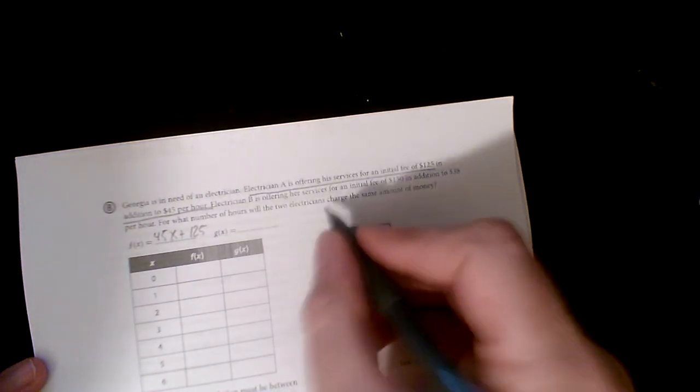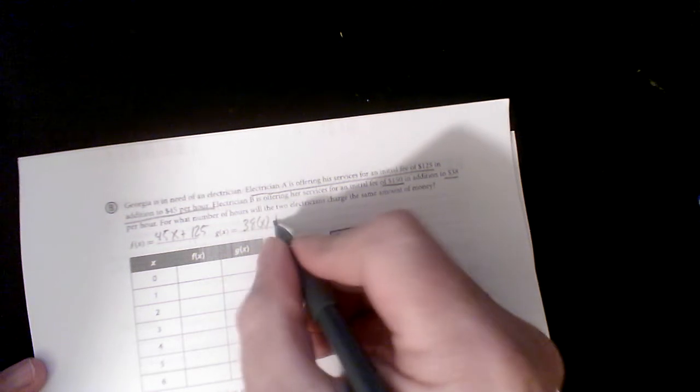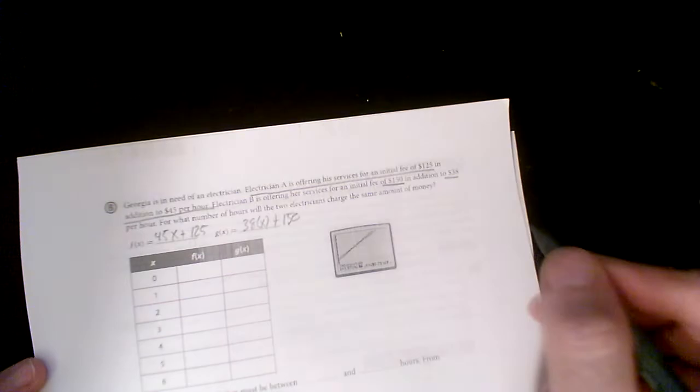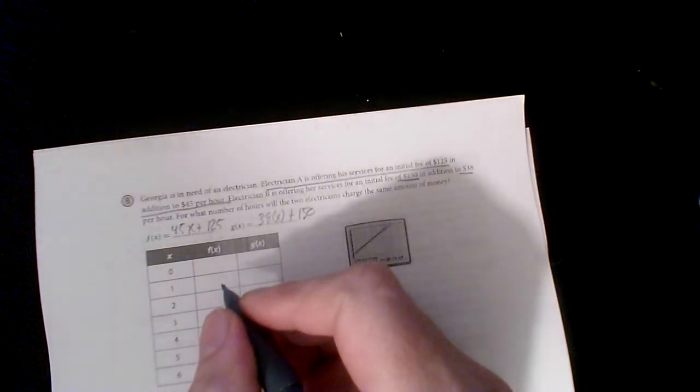G of X says he's offering an initial fee of $150 and $38 an hour. So $38 an hour is cheaper per hour, but a higher initial fee. It asks at what number of hours the two will be charging the same. We'll start plugging in 0, right?